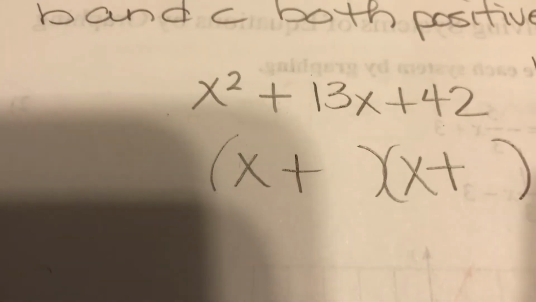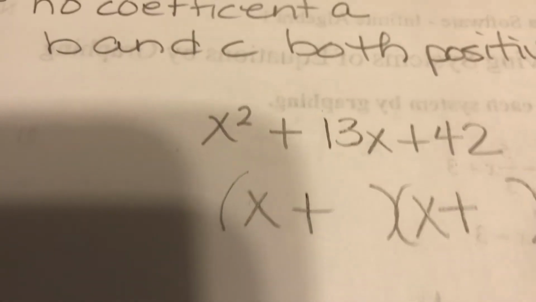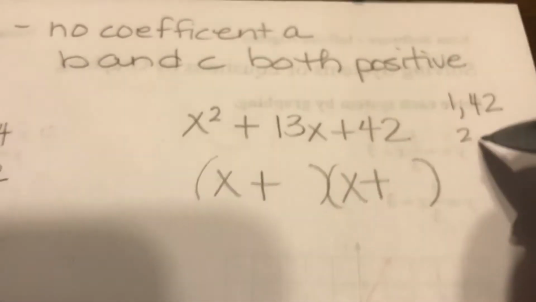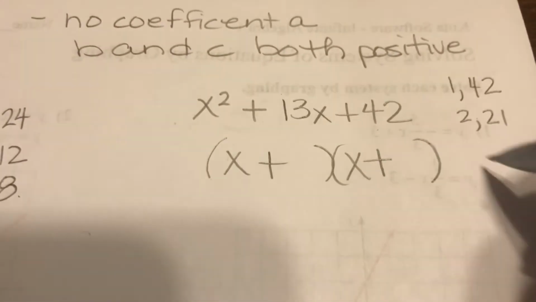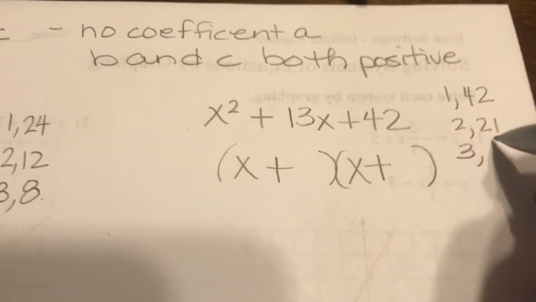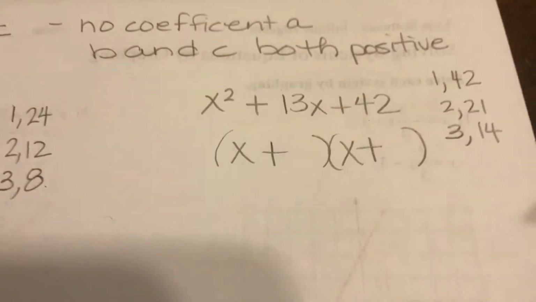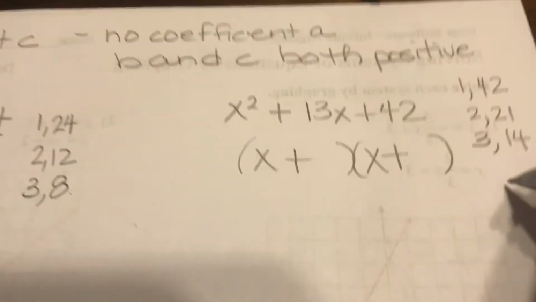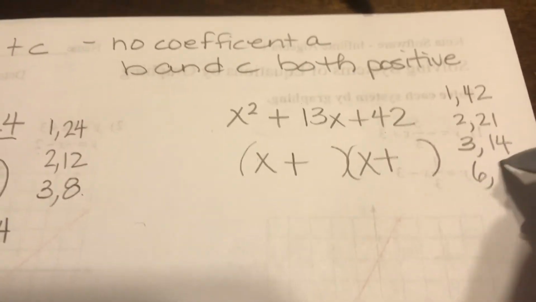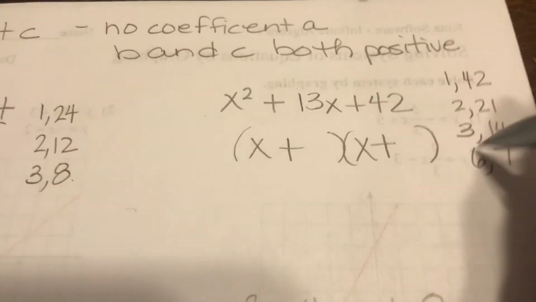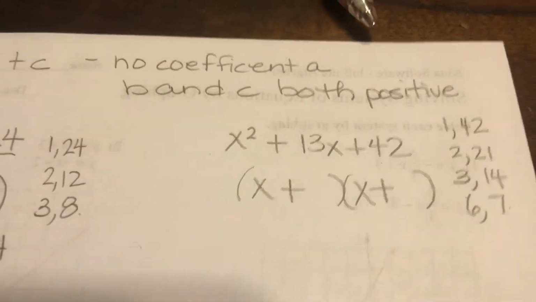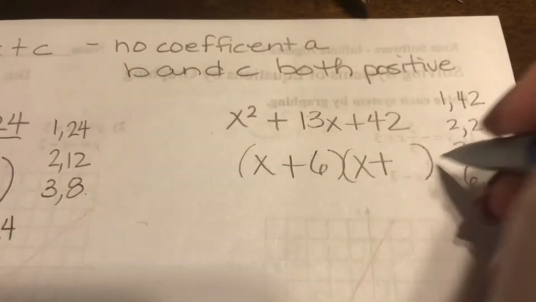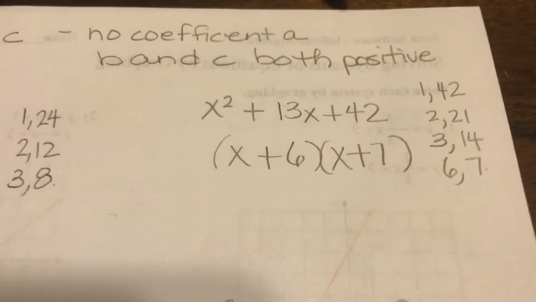So I start with 1 and 42, no way. 2 and 21, no. 3 and 14, no. 4 doesn't go into it. 5 doesn't go into it. 6 and 7, well, 6 plus 7 is 13. So there are my factors. So this would be x plus 6, x plus 7.